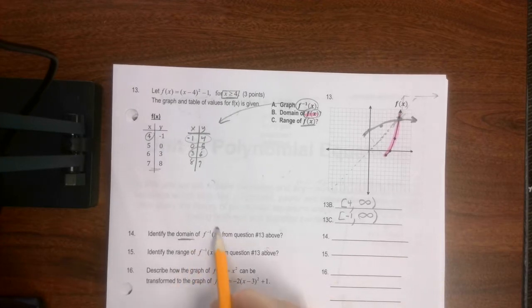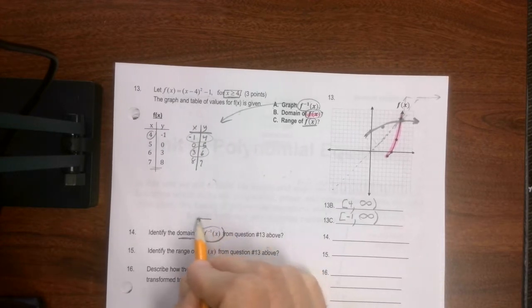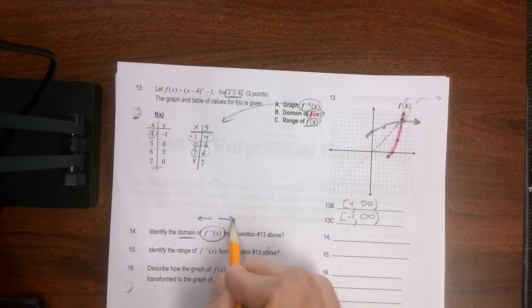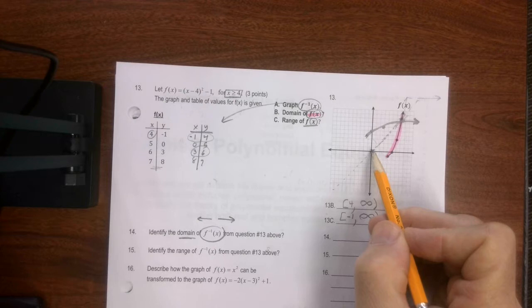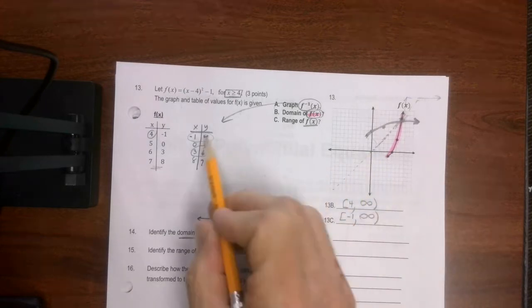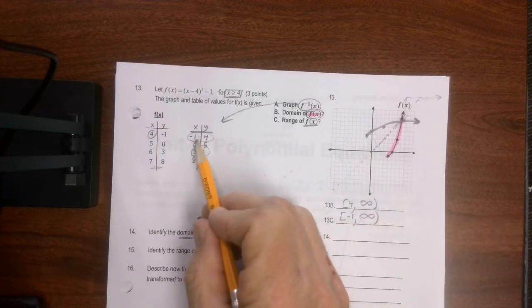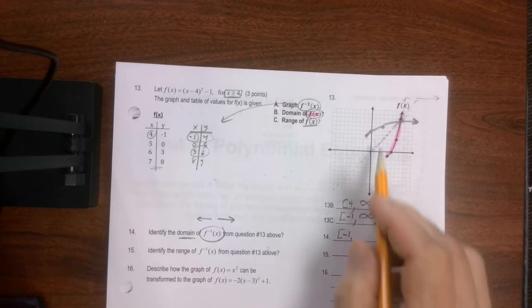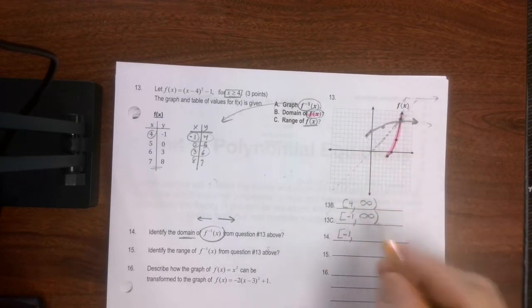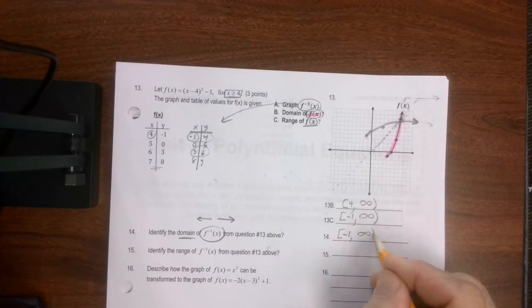Okay, let's go on to number 14. What's the domain of the inverse function? Well, that's asking how far left it goes and how far right it goes. So how far left does this go? Well, this goes negative 1. You can see by our list, the farthest left it goes is negative 1, and it does get there. And how far to the right does it go? Well, that would go on forever.